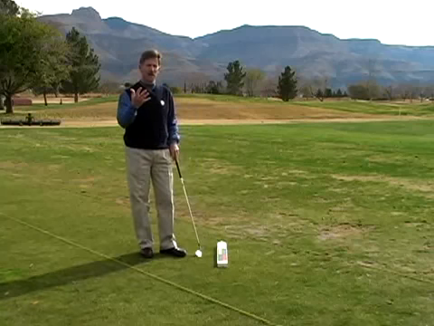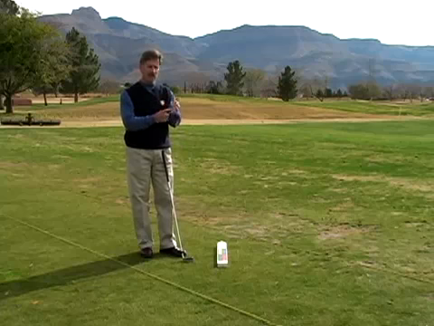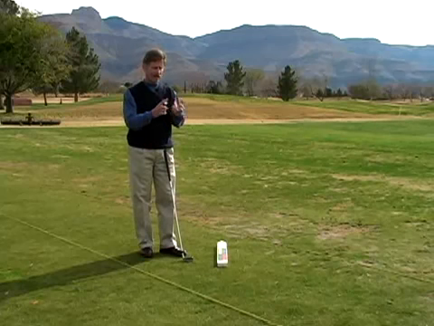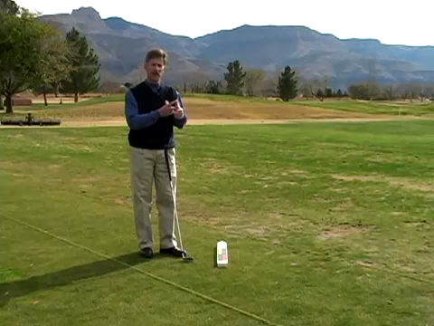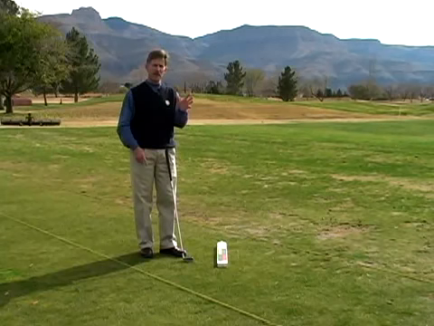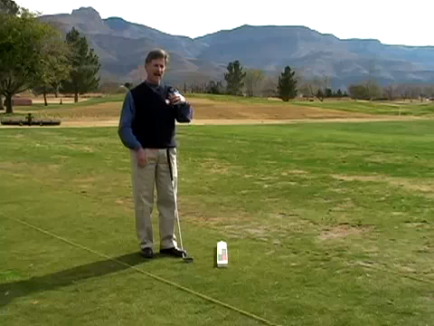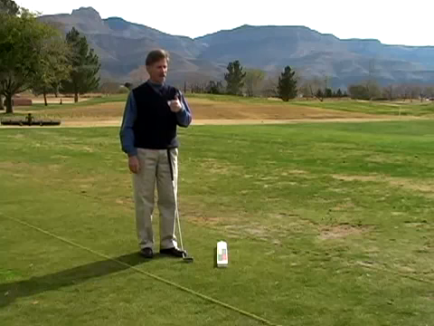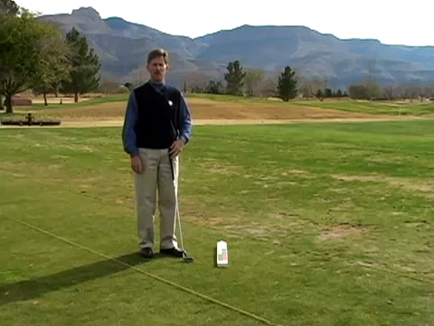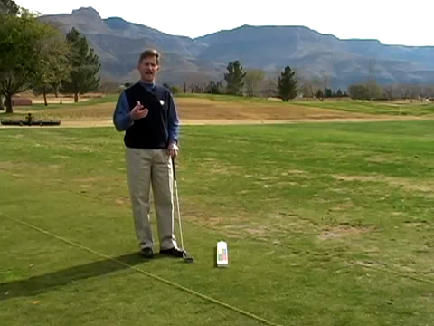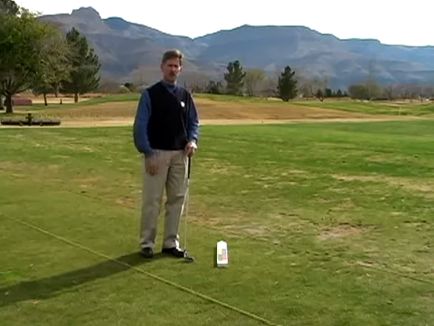So those are the 5 laws of physics. Solidness of contact, speed, angle of attack, the path, the direction the club is traveling, and the club face angle. If you experiment a little bit with that and try to understand how they affect it, remember, solidness of contact is the single most important of those 5 laws. But if you experiment a little bit with it, it'll make you understand how to get the club to the ball to hit the shots that you want.